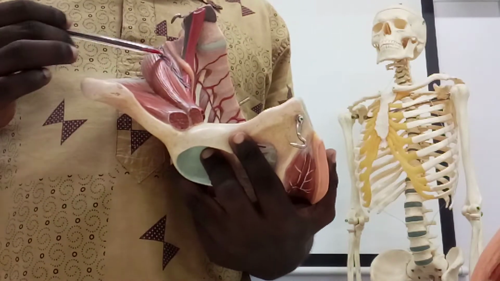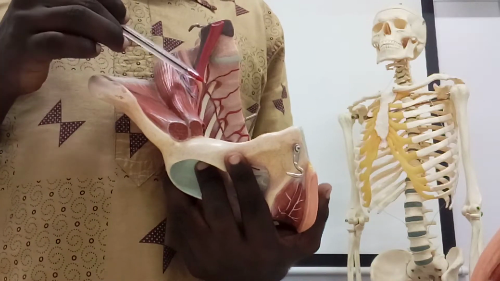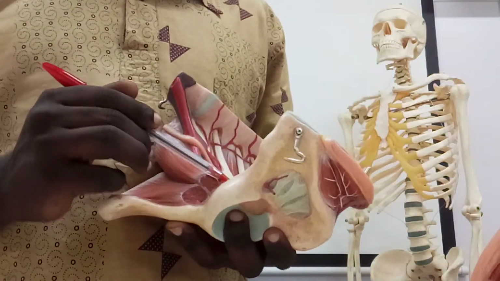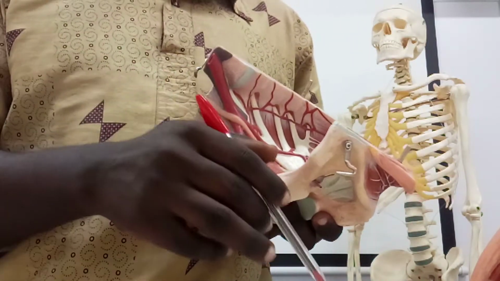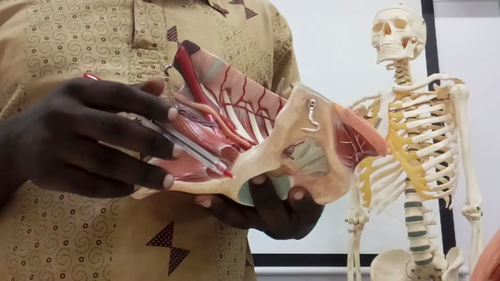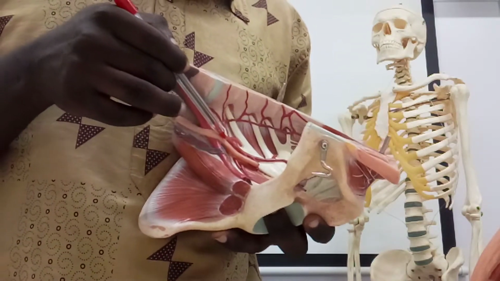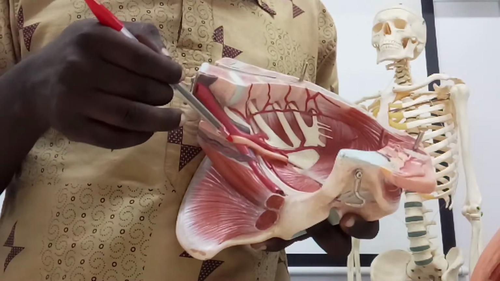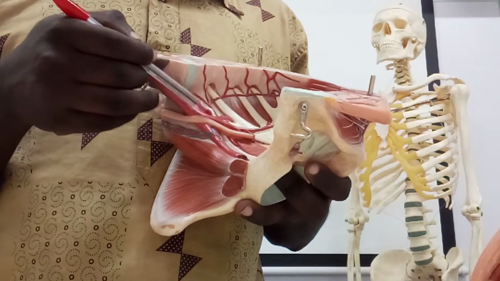And at the level of the sacroiliac junction, they tend to also bifurcate, giving us the external iliac artery, which will go below the inguinal ligament to continue as the femoral artery to supply the lower limb. Then this one will go internally to become the internal iliac artery. And this internal iliac artery will supply the pelvis, its wall, and of course its viscera.